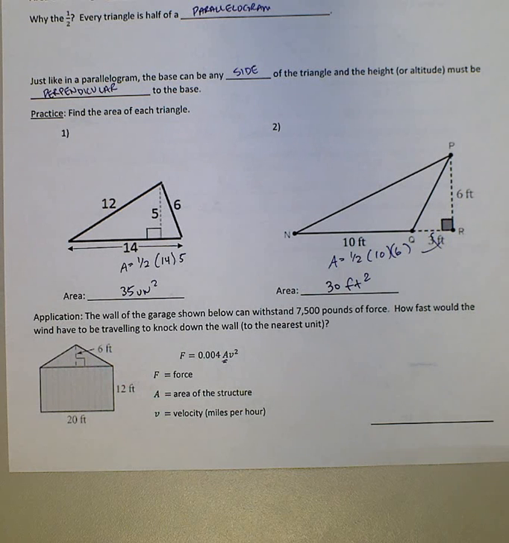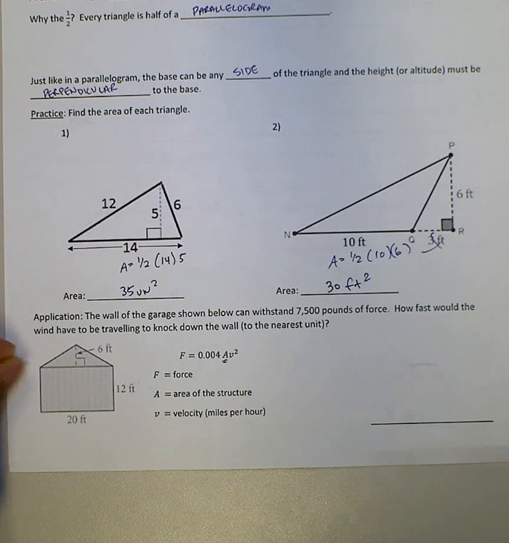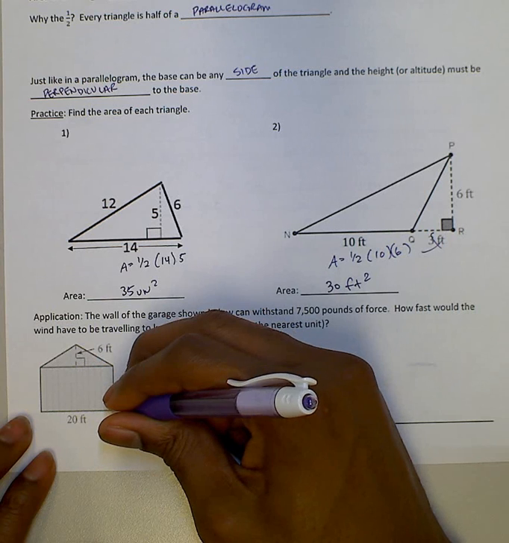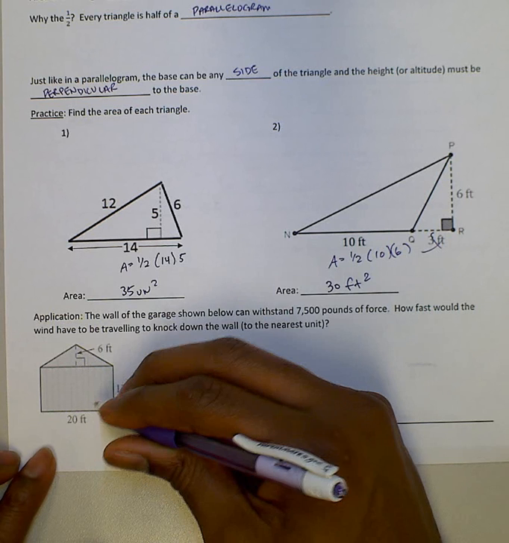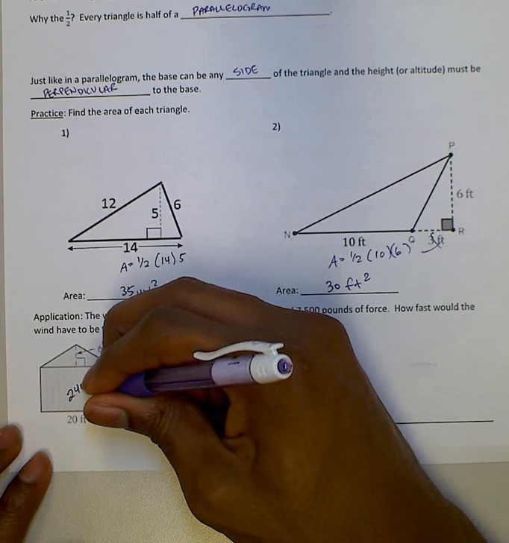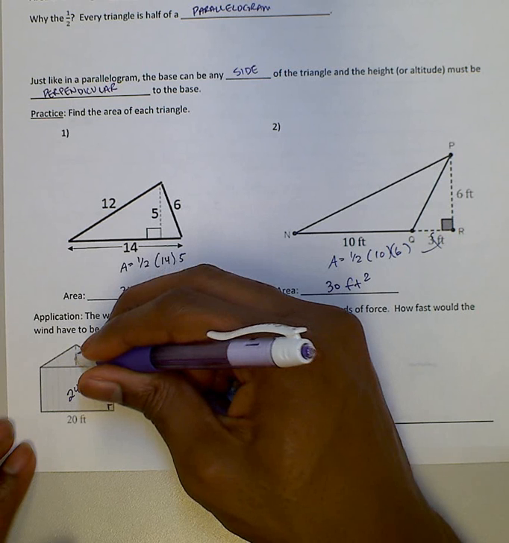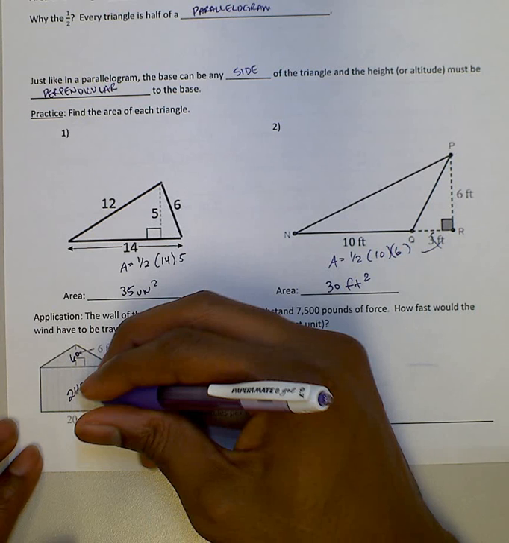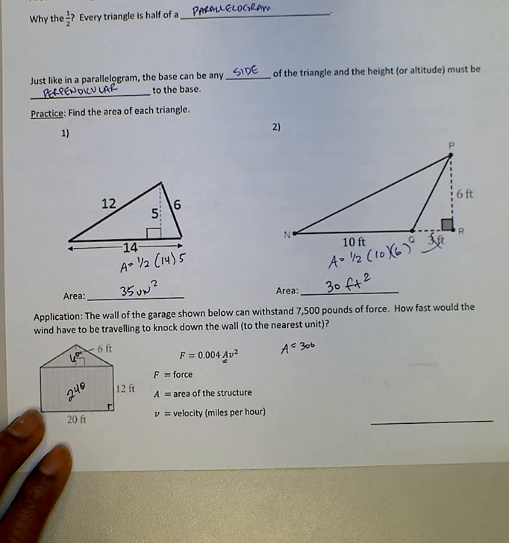The area of the structure can be found by finding the area of a rectangle and the area of a triangle. So the area of this rectangular parallelogram, I'm going to assume that it's a rectangle. Base times height, 20 times 12. That gives us 240 for this figure. The area for the triangle, base times height, again 20 is our base, times height 6, so 120, 1/2 of that will be 60. So the area of this structure will be 60 plus 240, which is 300. Okay, so that's the part from this lesson.